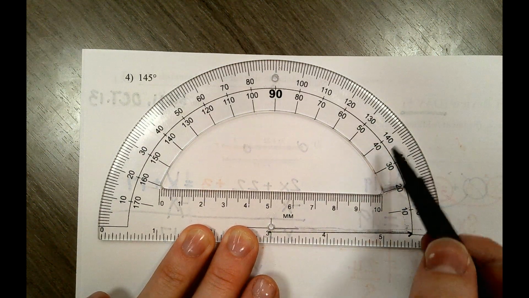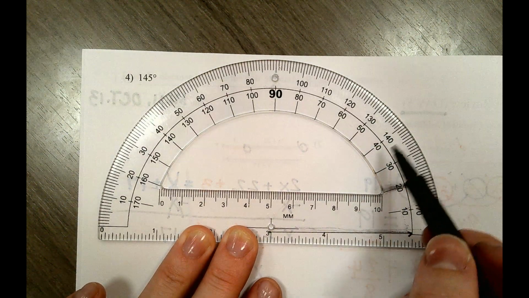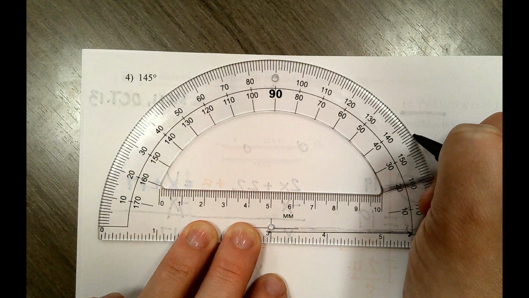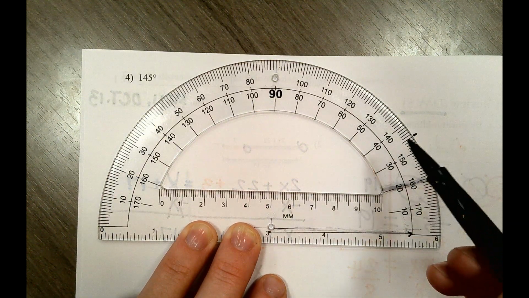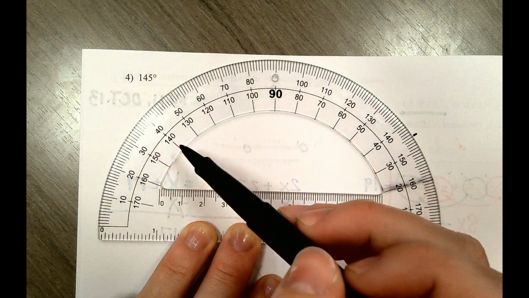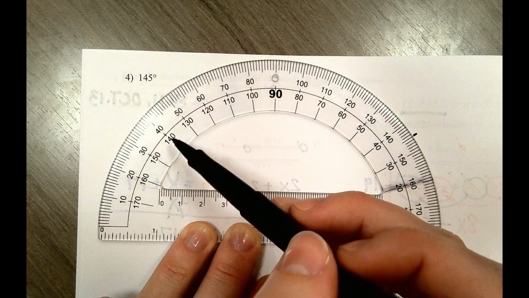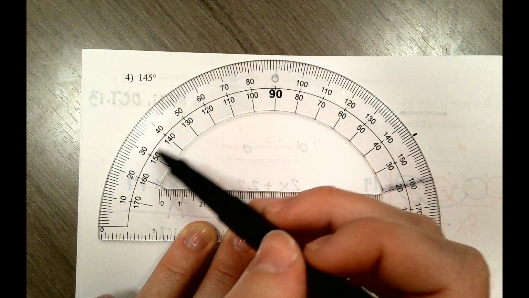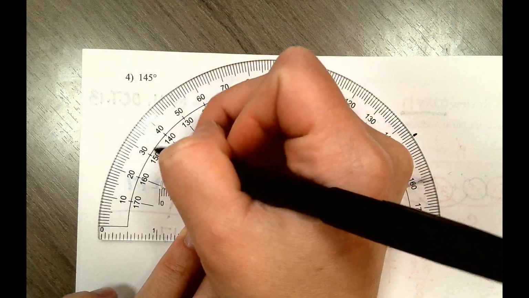So I see one right here in between 140 and 150. I can mark that if I want. And I see another 145 right here between 140 and 150. So let's make another little mark here.